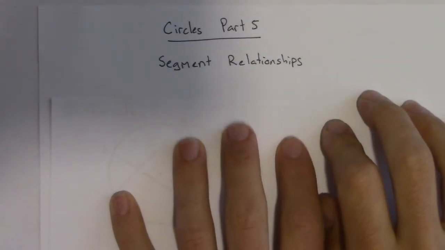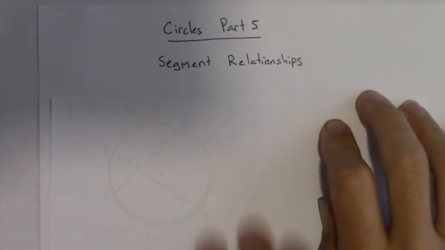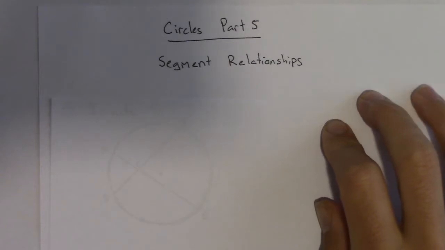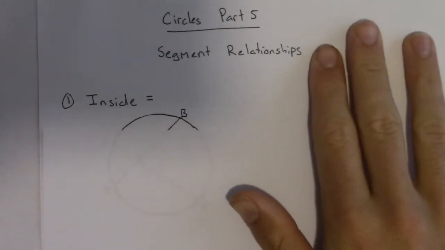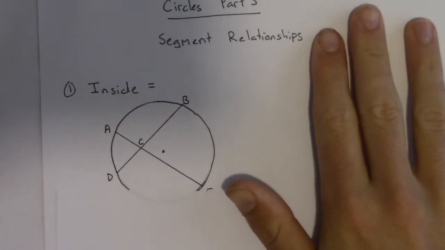So circles part 5, we've got segment relationships. There's basically 2 key ones, and one of them kind of splits into several formats. So the first one is if our segments are inside our circle.